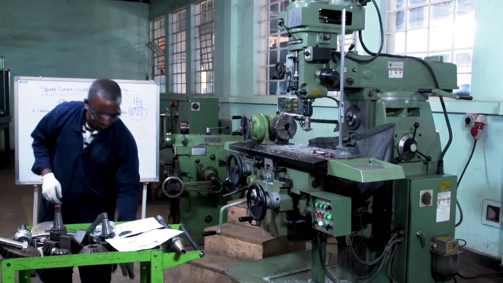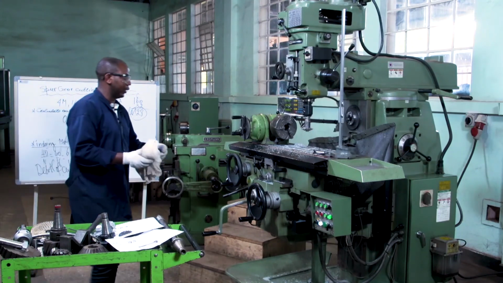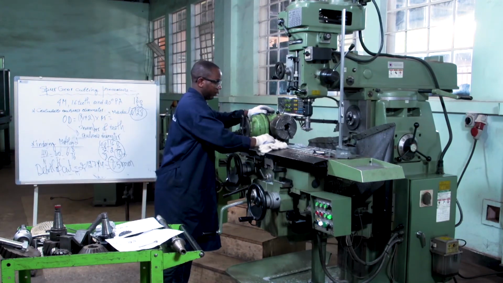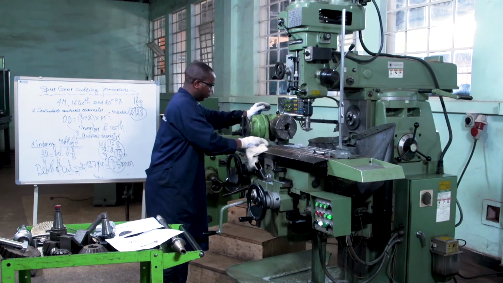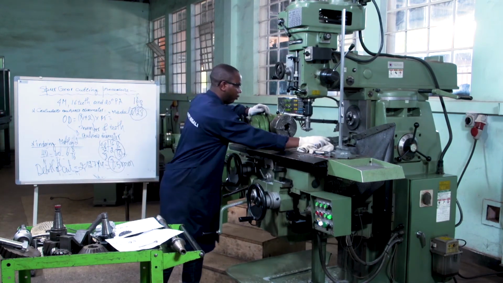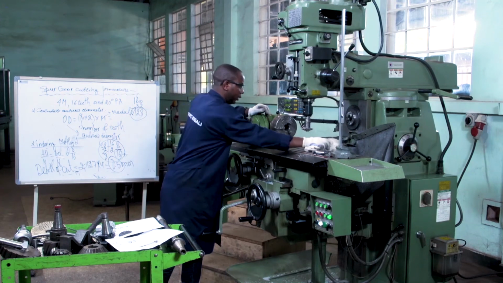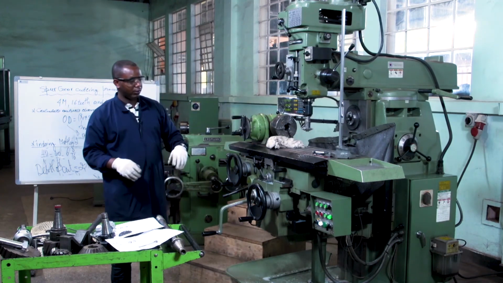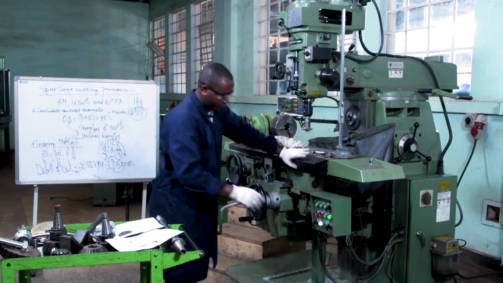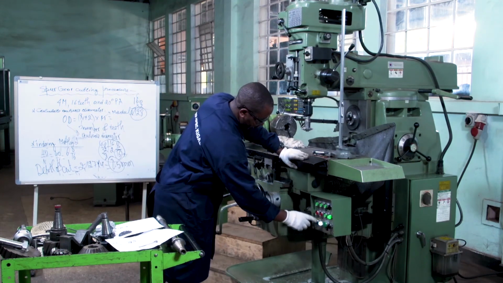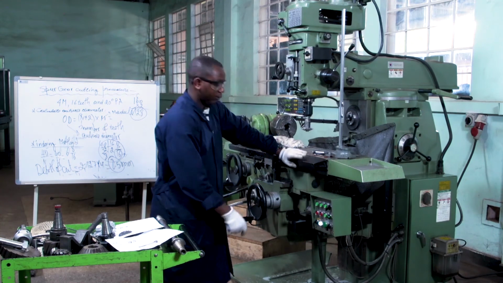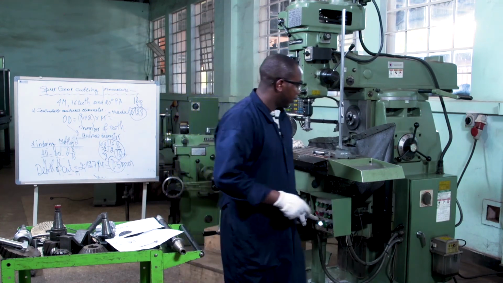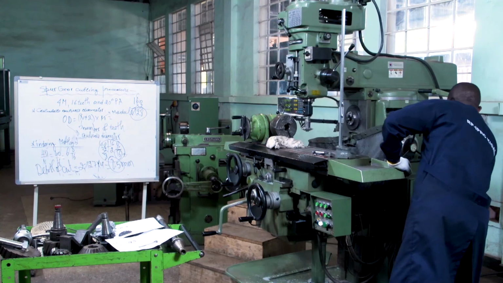So at the end of the process, remember to clean the machine. It's very critical. Move away the ship that has been produced, then clean the machine and put oil for maintenance purposes. Then shut off the machine by emergency, and also shut off the main switch, the safety switch.